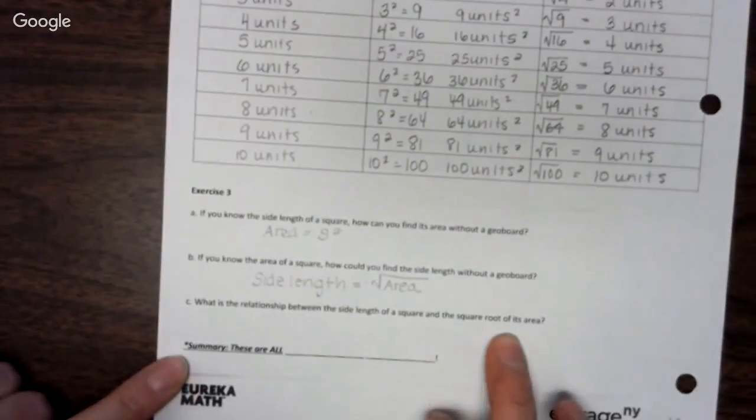So what is the relationship between the side length of a square and the square root of its area? Well, if the side lengths are integers, then the area is a perfect square. If the square root of the area is an integer, then its perfect square is a positive integer.